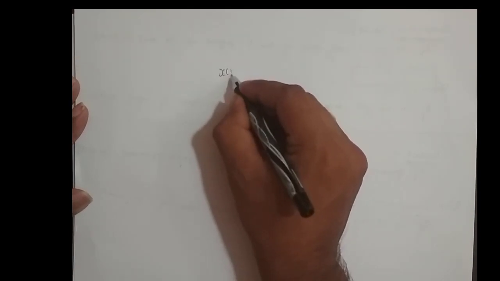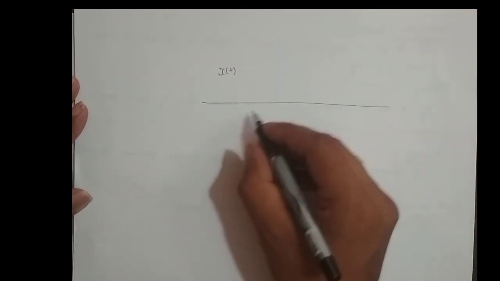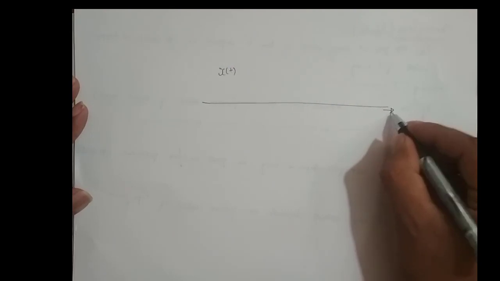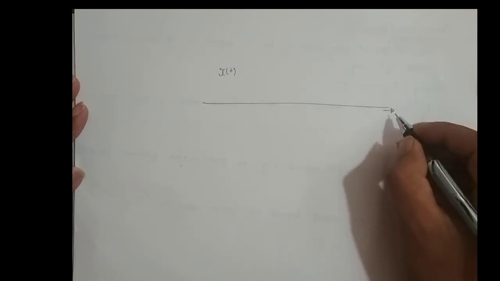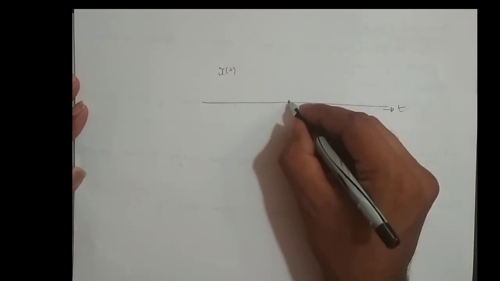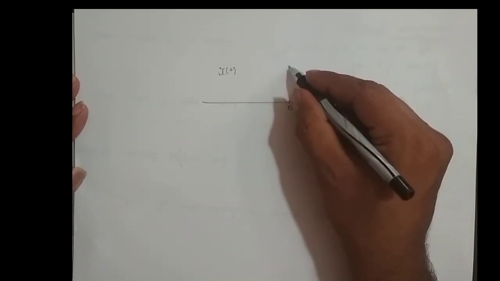Before I take up the problem, let me just tell you what we mean by past input, present input, and future input values. Consider an input signal x of t. I'm trying to convince you with continuous time, but this holds good for discrete time also. This is at time t equal to 0.